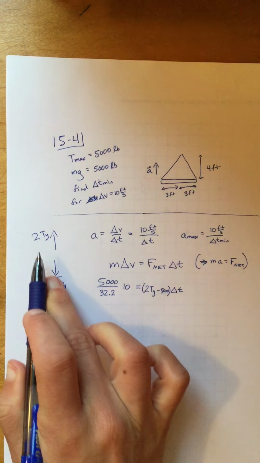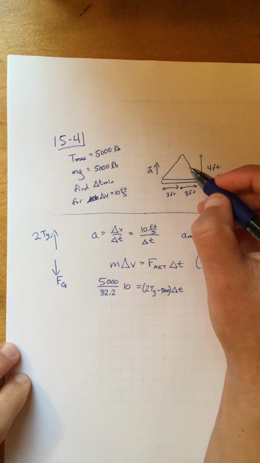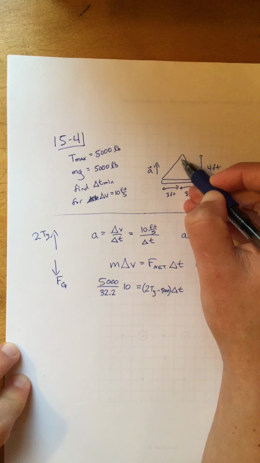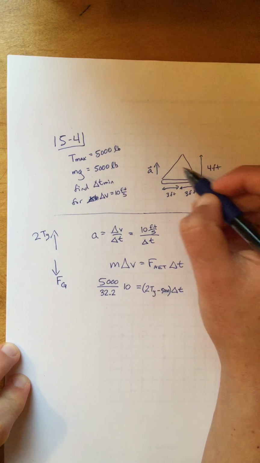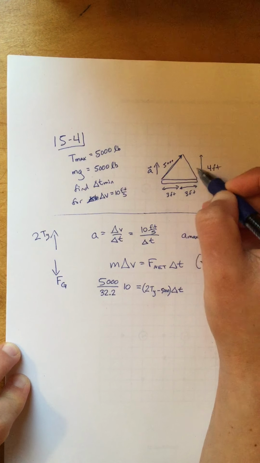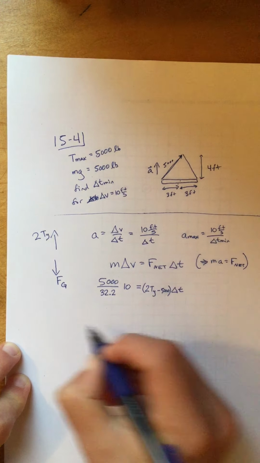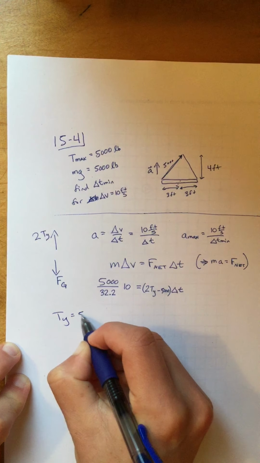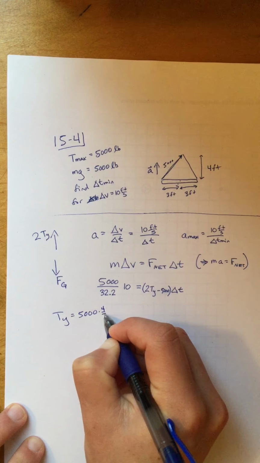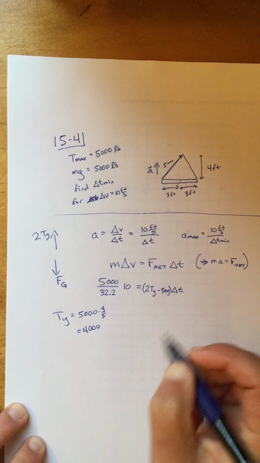So I have to find what the y component of the maximum tension is. You have a 5,000 pound force in this rope on this side, and in the other rope on this side. If this is 5,000 and this is 3 feet and this is 4 feet, the y component is 5,000 times 4 over 5, which would be 4,000.